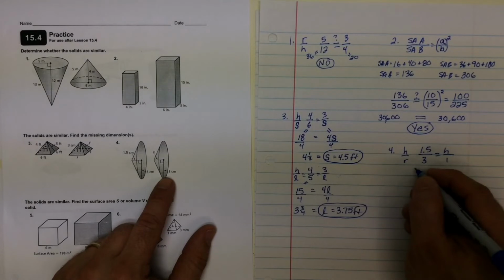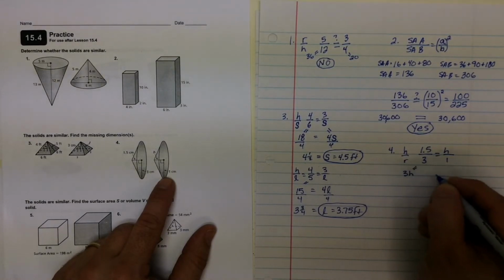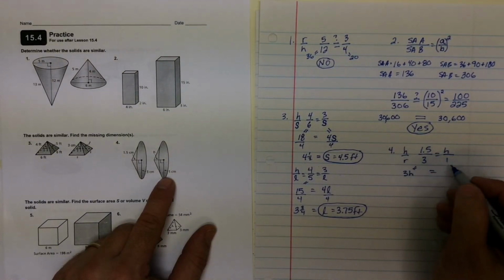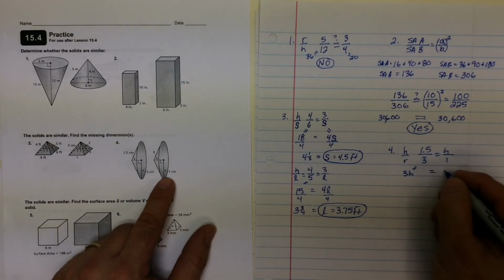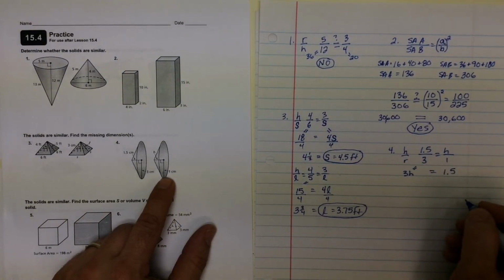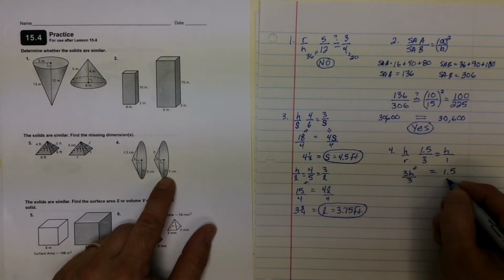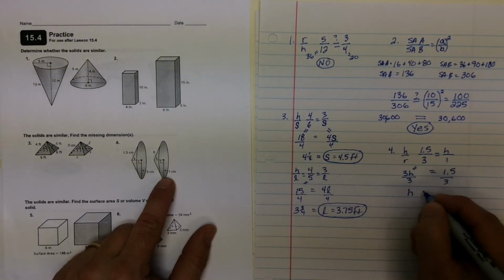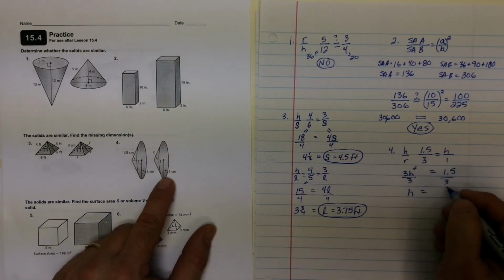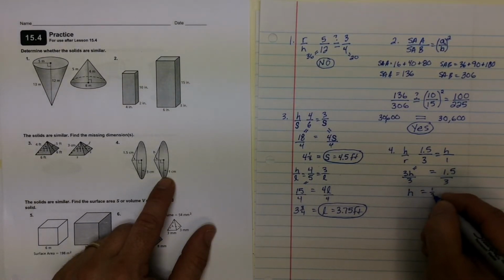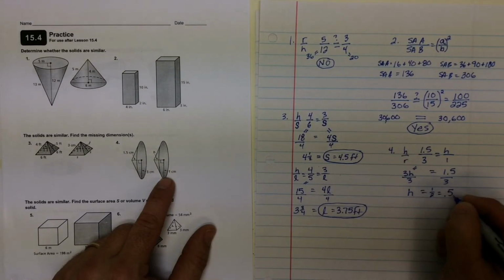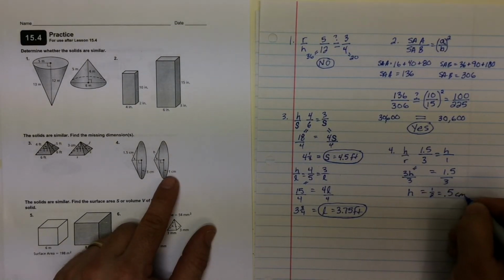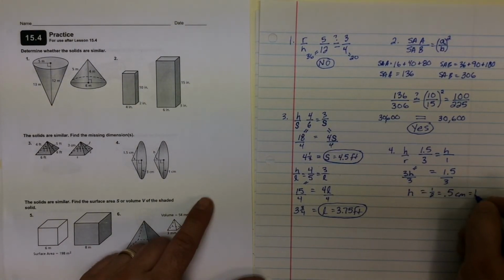So h times 3 is 3h. 1.5 times 1 is 1.5. Divide both sides by 3. H equals 1.5 divided by 3, which is the same as 15 divided by 30, which is just 1/2, or 0.5 centimeters. That's what the height is.